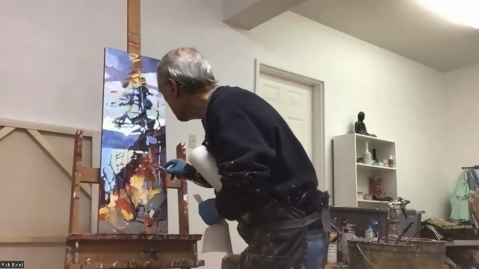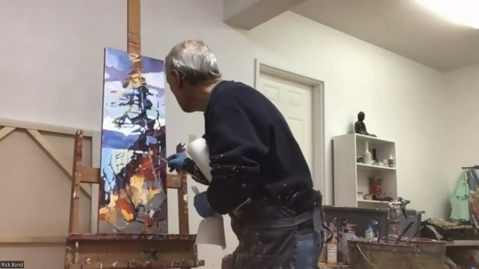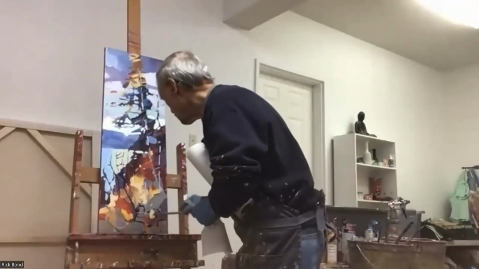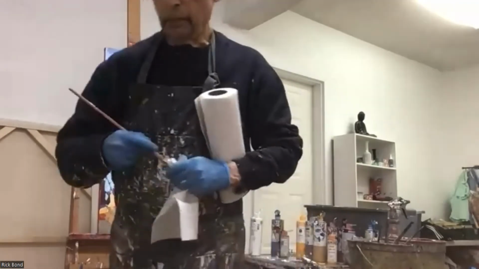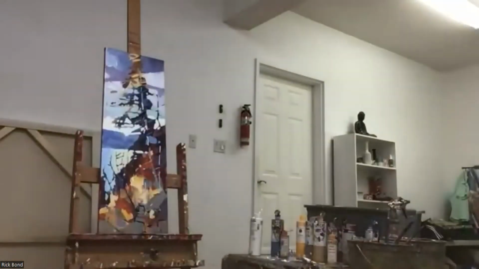And I'm just adding some highlighting here. Some of this I might keep, some of it might end up going away.